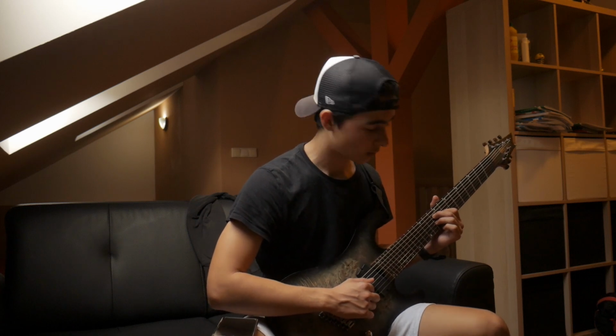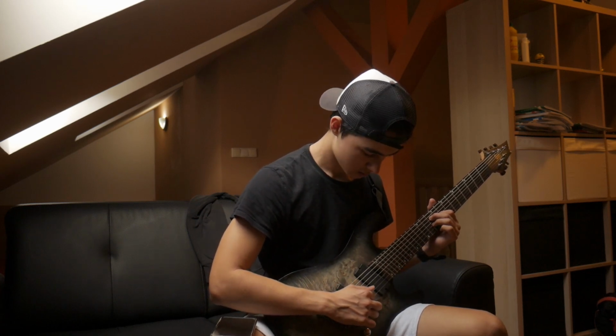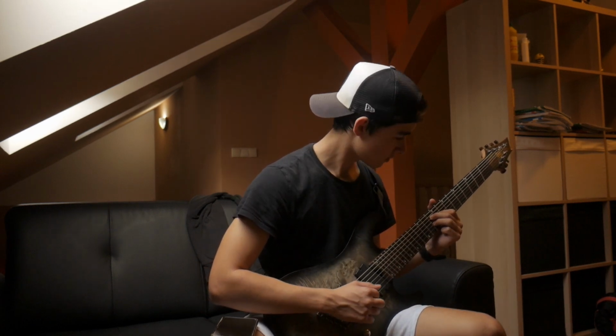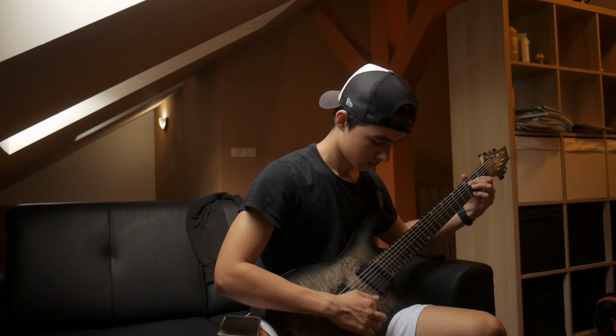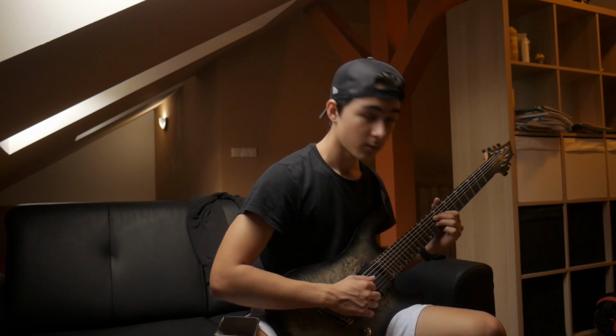So, going from the 5th, from the dominant 7th chord, this G dominant 7th, to a C major or C major 7th, is a lot more satisfying than going from the G major. Let me show you. From the dominant 7th to C major.